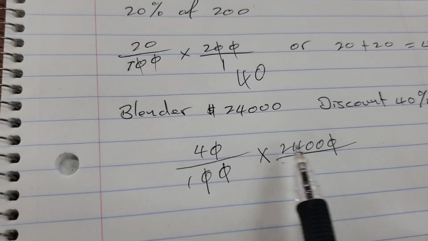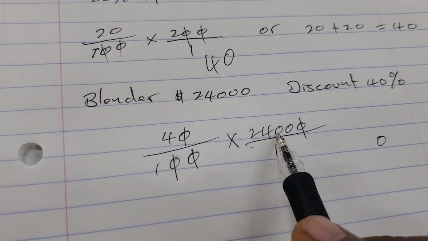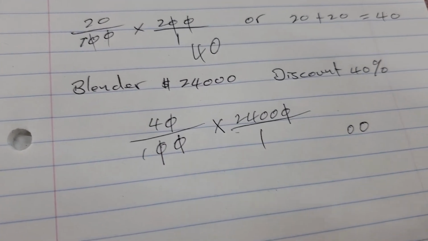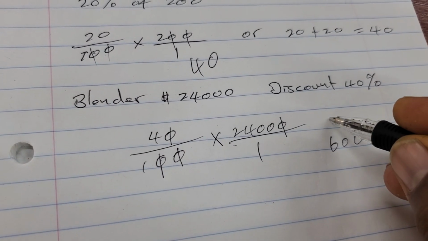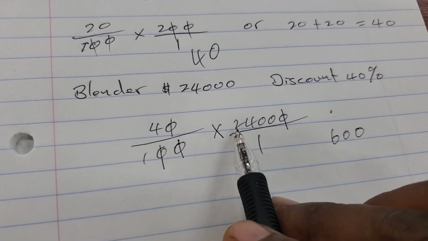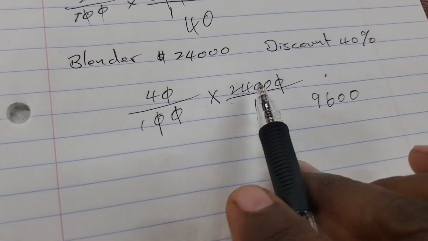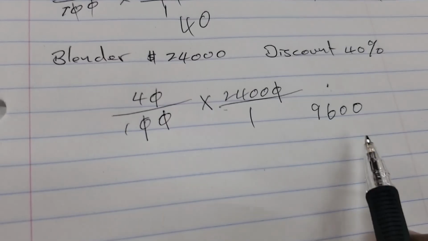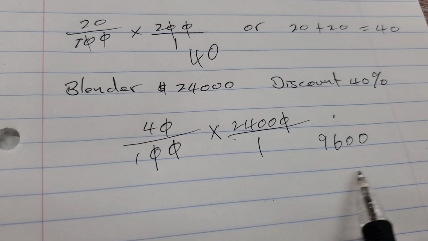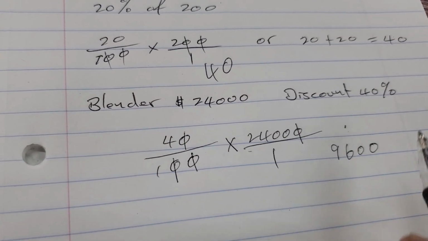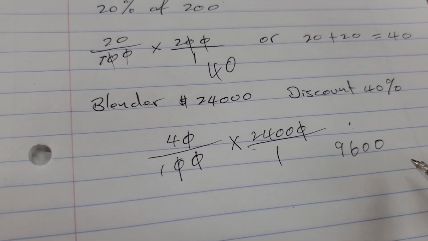4 times 0 is 0. 4 times another 0 is 0. 4 times 4 is 16. 4 times 2 is 8 and 1, 9. So 40% of 24,000 is $9,600. So this is the discount. This here is what they're taking off from the 24,000 when you buy the blender. So this is the 40% discount.